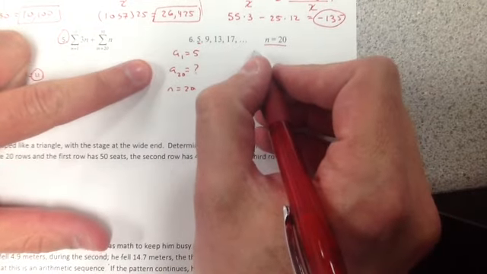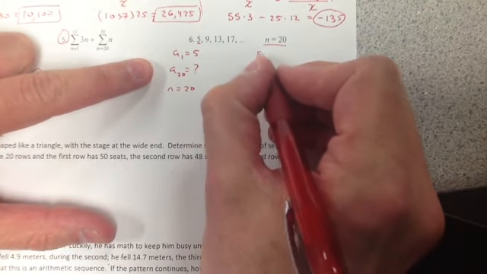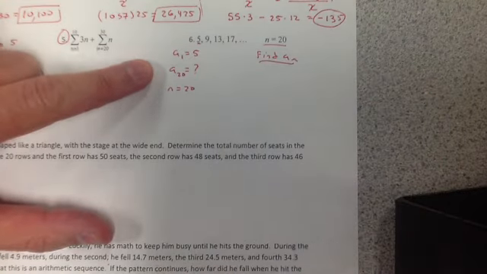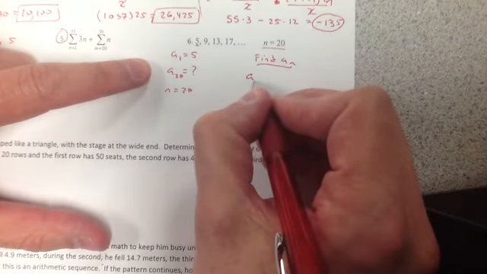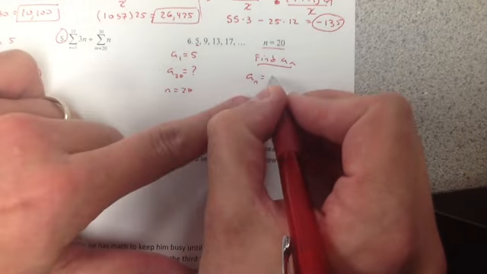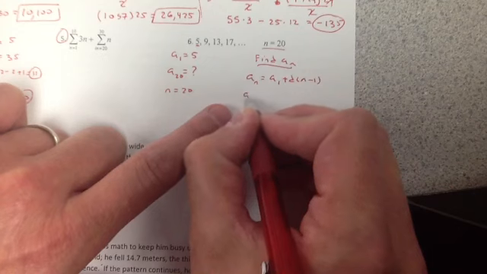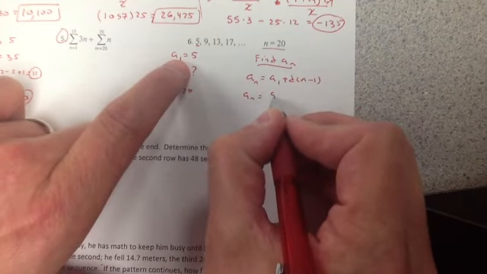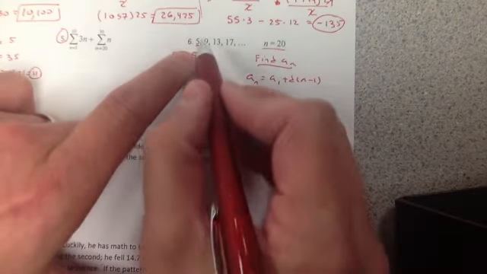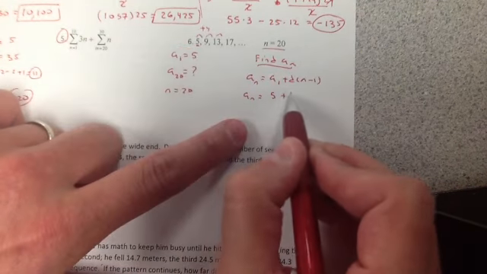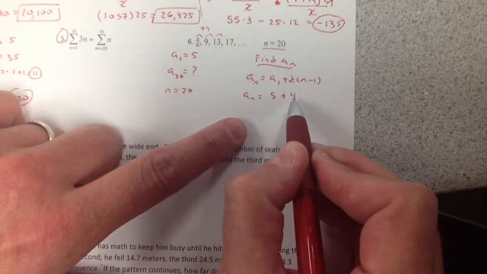For the last term, we need to find a sub n, and that's what we did yesterday. To get that, a sub n equals, remember this, your first term plus d times n minus 1. Our first term we know is 5. D, the common difference, well, let's take a look here. It looks like we keep adding 4 each time, so d is 4, right?